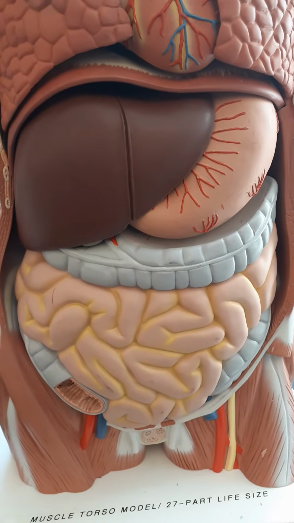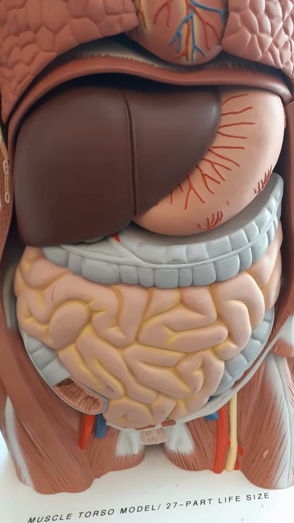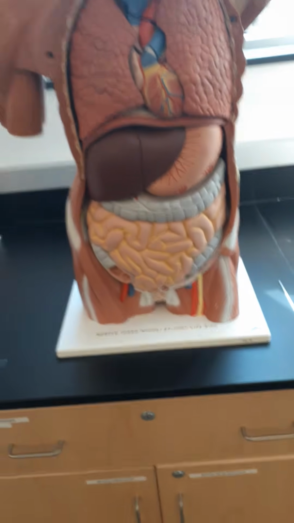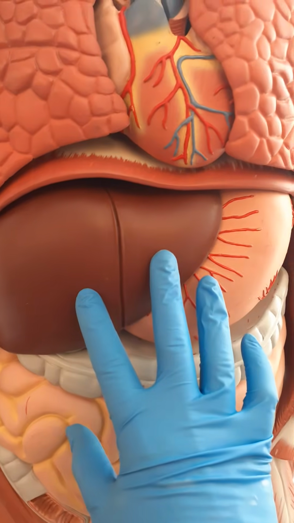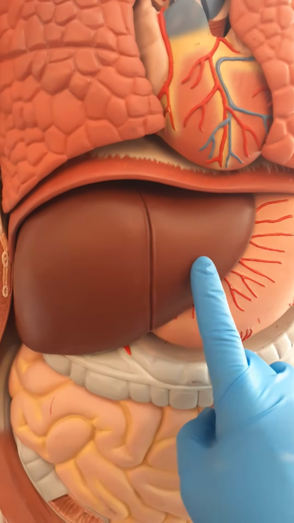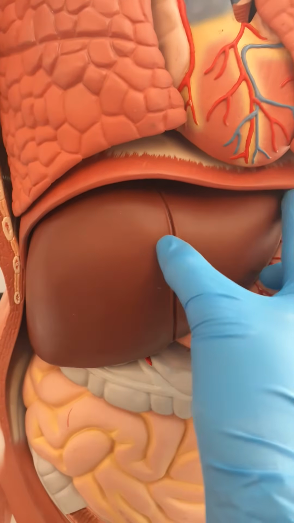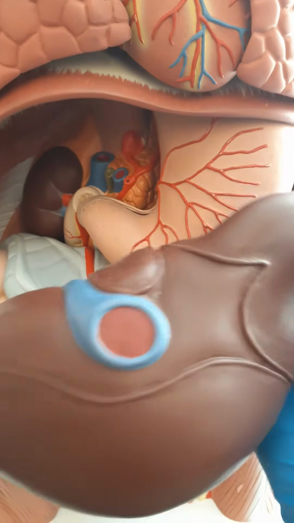In this video, we are going to walk through the digestive system structures on the large muscle model. Here, of course, we have the liver, the right lobe, and the left lobe. If we remove the liver, we can see the IVC.